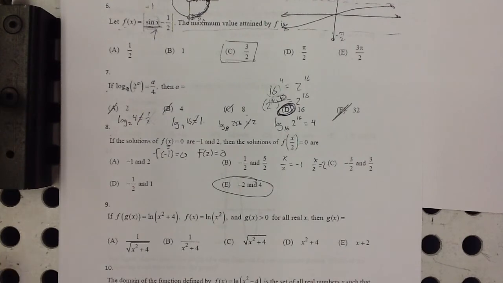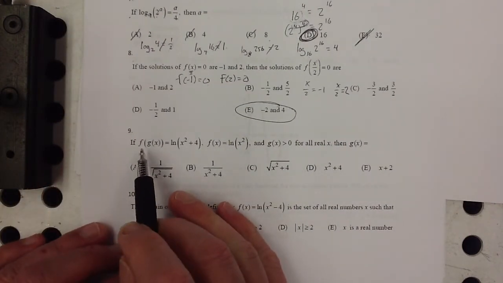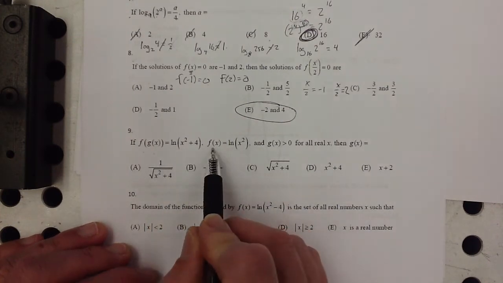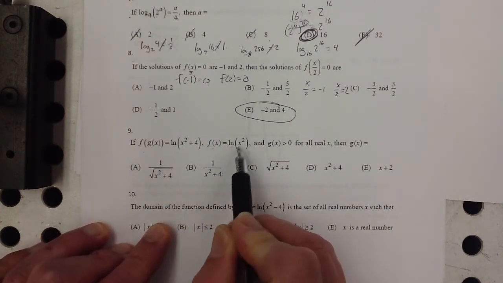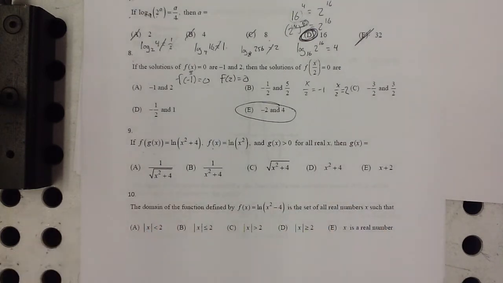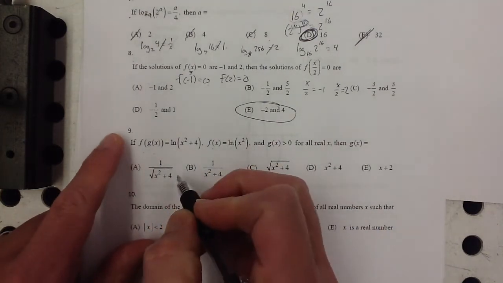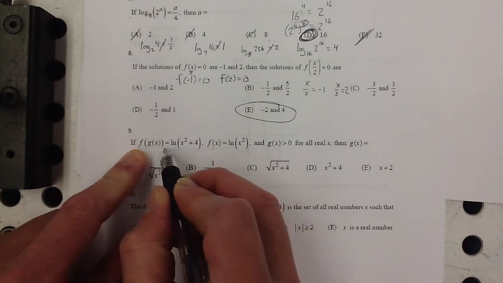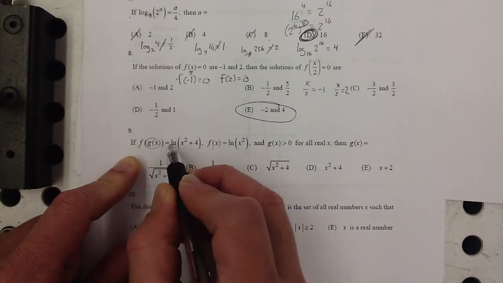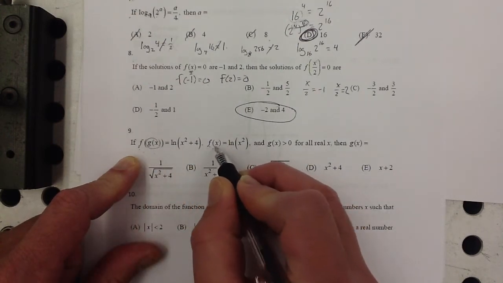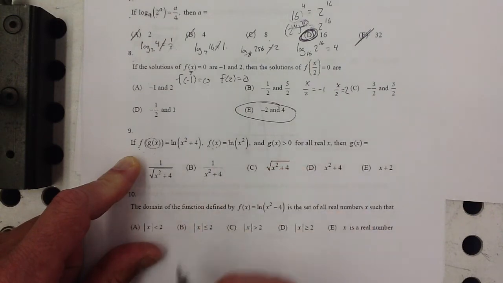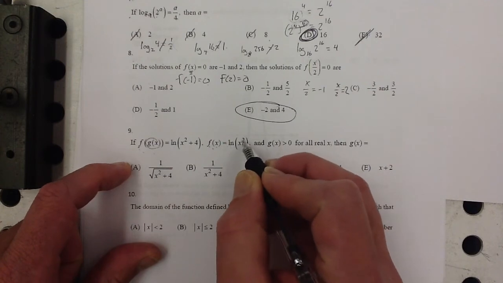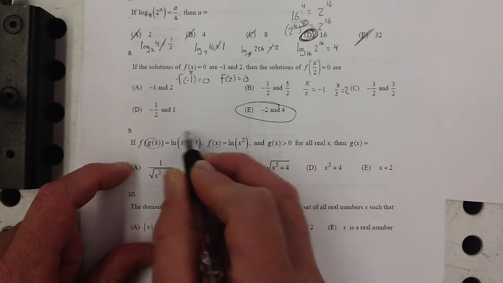Okay. Number 9, if f of g of x is equal to the natural log of x squared plus 4, and f of x is equal to the natural log of x squared, then what's the g function? Well, it looks like the f of g of x, this means take the g function and plug it into the f function. And the f function is the natural log of x squared. So what do you have to plug in here to get it to look like this?